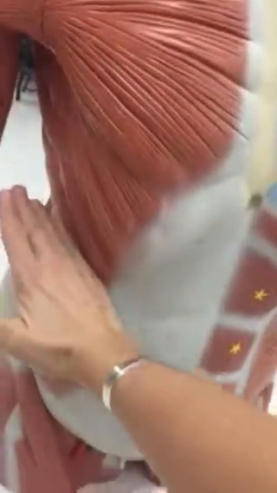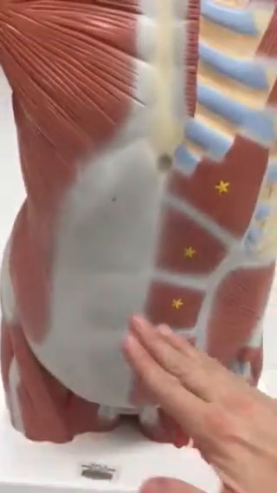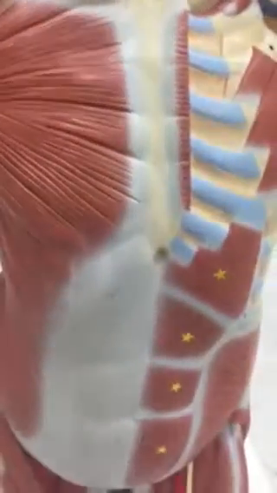Notice how the externals over here are along that same line of pull as the internals, which should show you that they would work together to produce rotation to this side. All right. Next video, we'll hit the back.